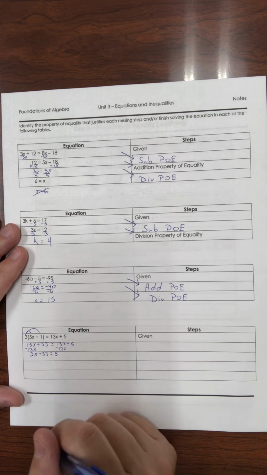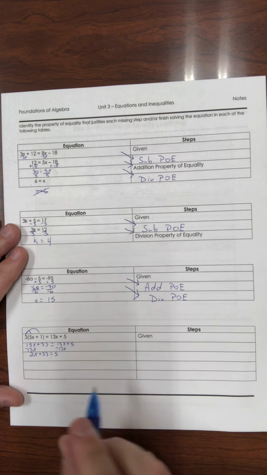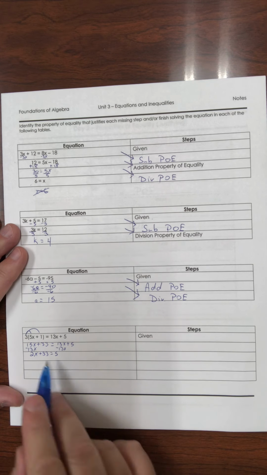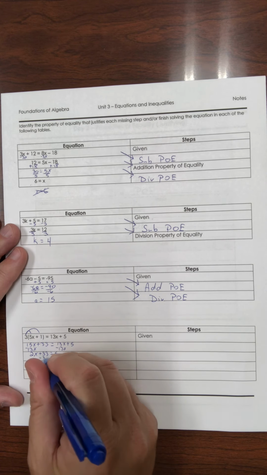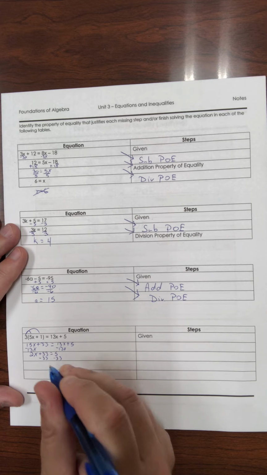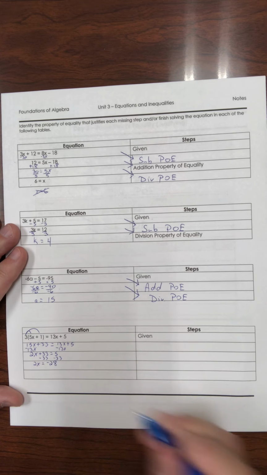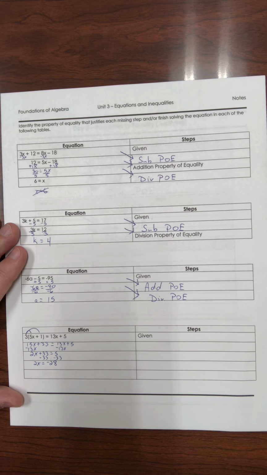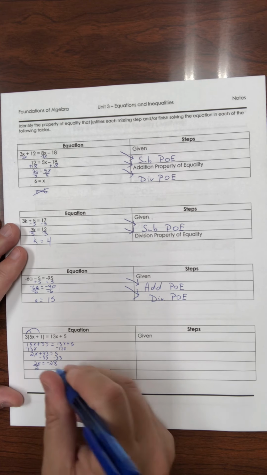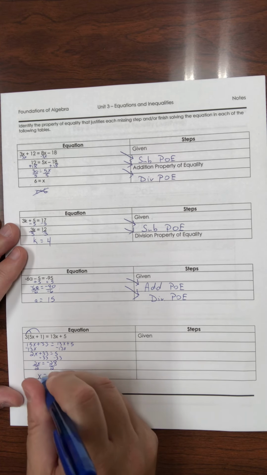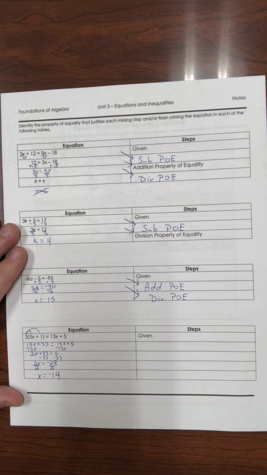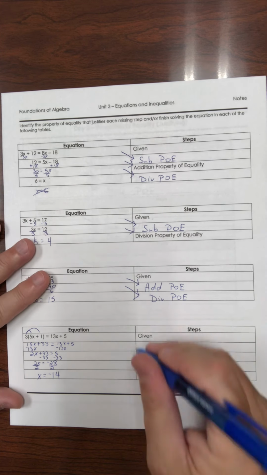Flying through the math part of it because you can punch these things into your calculator. So now I've got a two-step equation. Move the constant. Divide by the coefficient. So we're done. X equals negative 14.